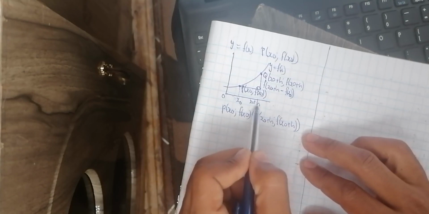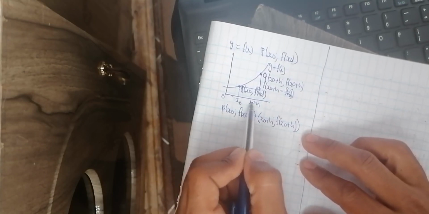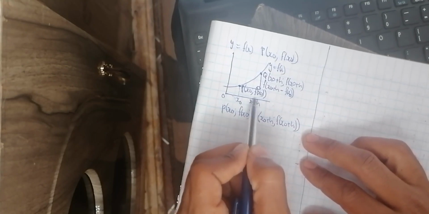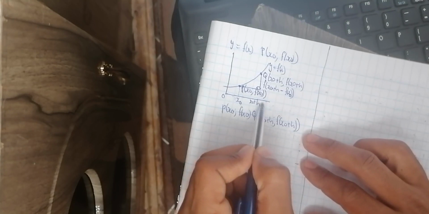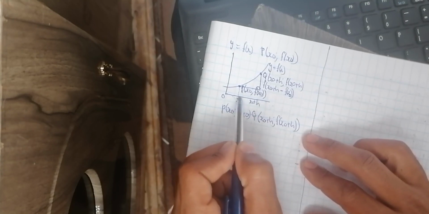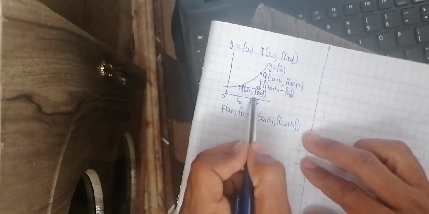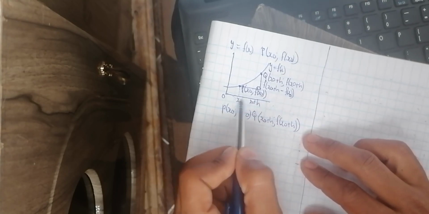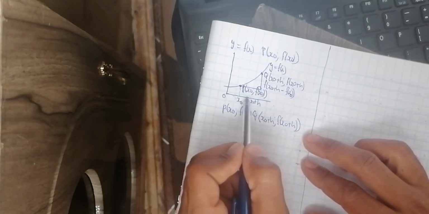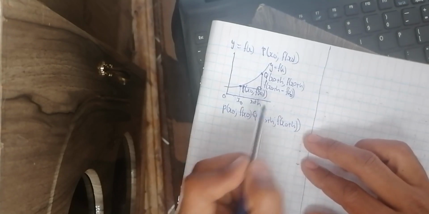And what would be the final x value? The distance between this and this would be XO plus H, because I don't know what value is there. So I am using H to say the distance from XO to this distance here will be XO plus H, where H is that distance you add to this in order to get the value here.